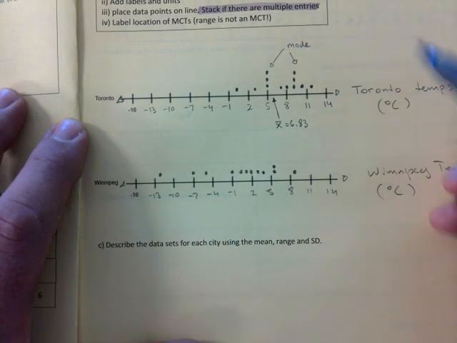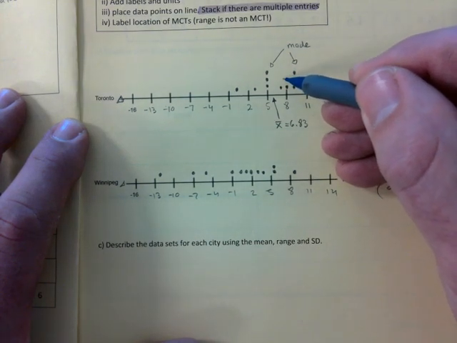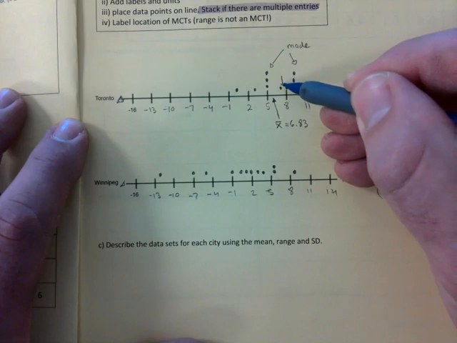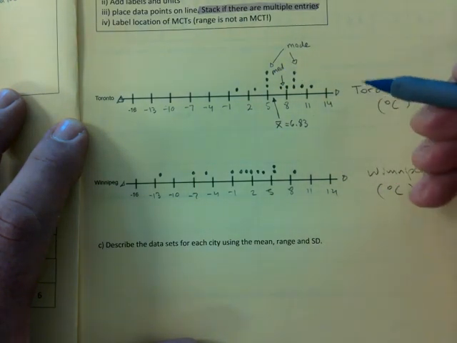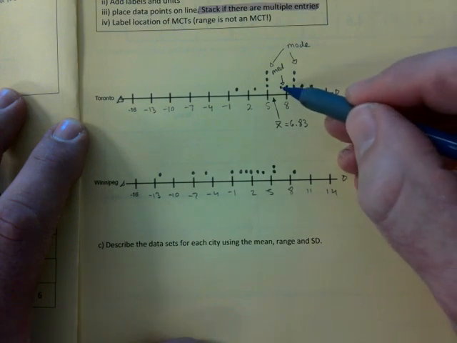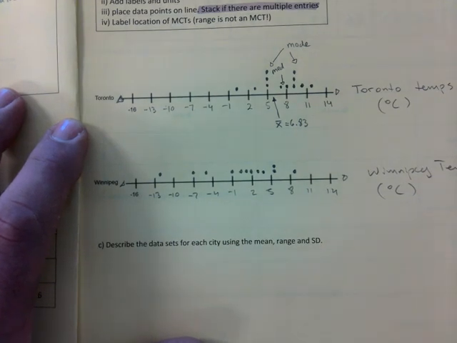We already know what the units are, so it's okay to just do that. And your median, what was our median again? 7.5. It's between 7 and 8. So our median goes right there. It's 7.5, so just kind of approximately tell me where that would be.